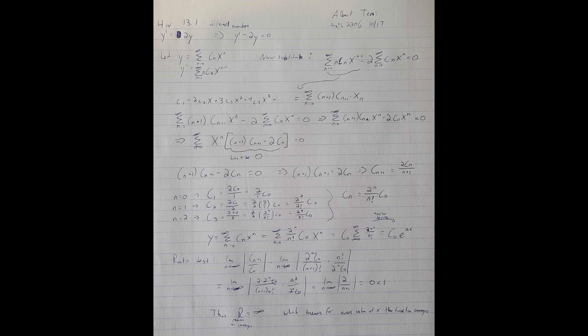So we have the infinite sum from n equals 0 to infinity of 2 to the n over n factorial c0 times x to the n. You could write it as (2x) to the n over n factorial, and we know because of the Taylor series that that is the same as e to the 2x. So we have c0 times e to the 2x.